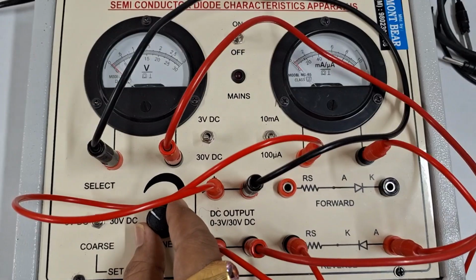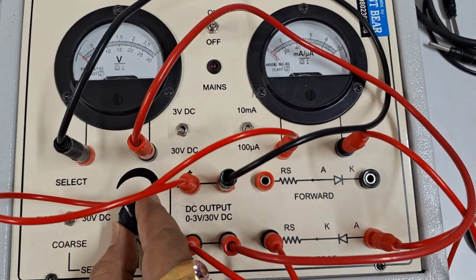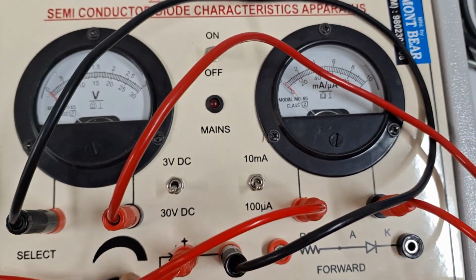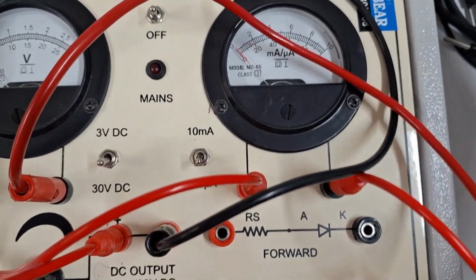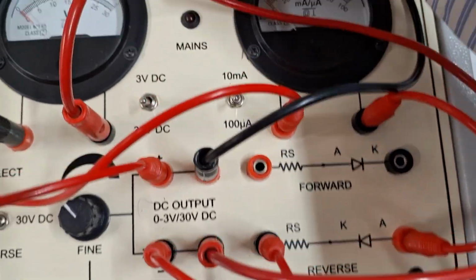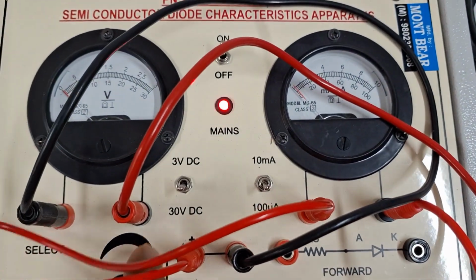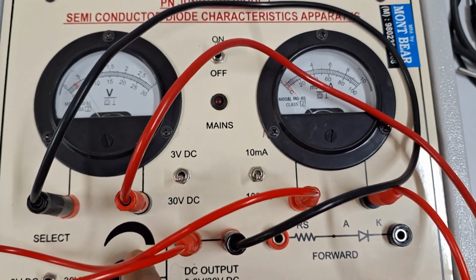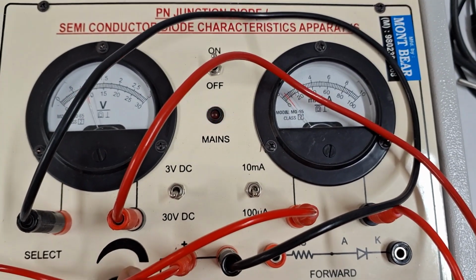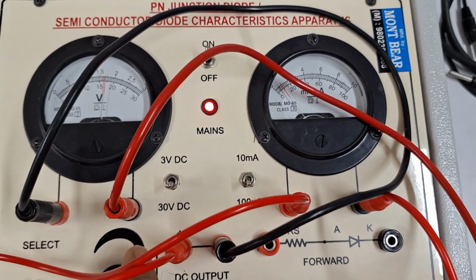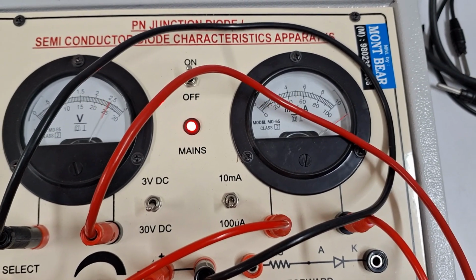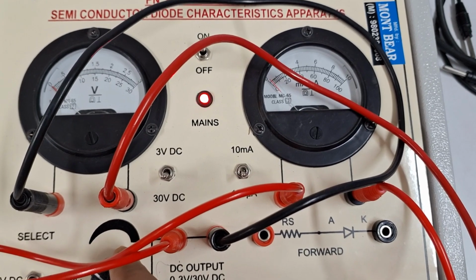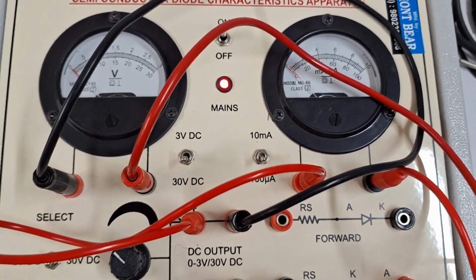Now in this case I will vary the voltage slowly, step by step, until I get a deflection in the ammeter. Okay, now let's switch on the power supply. Now vary slowly until you get different values of current over here. Okay, see that? Okay, so we have to take different readings of voltage with corresponding different readings of current.